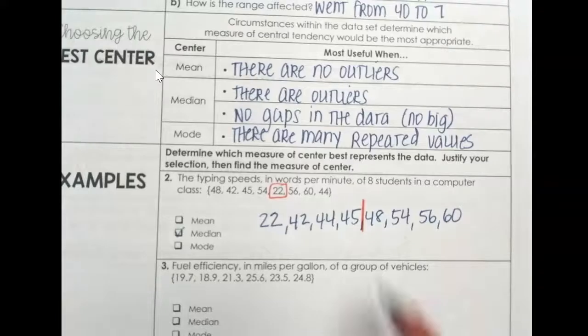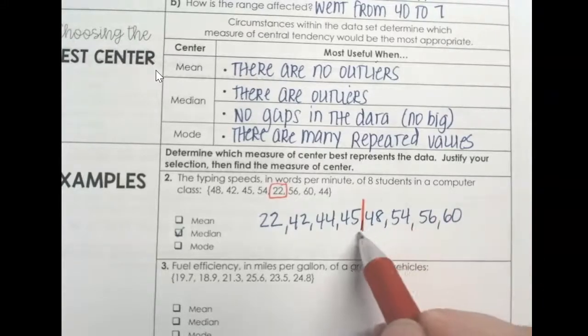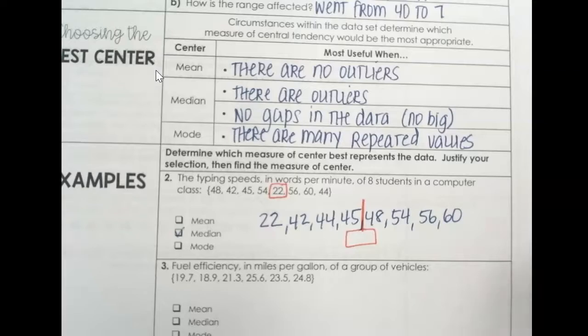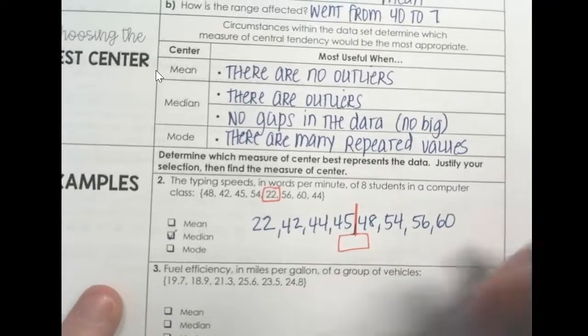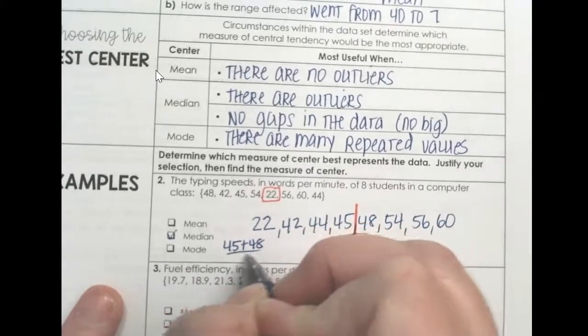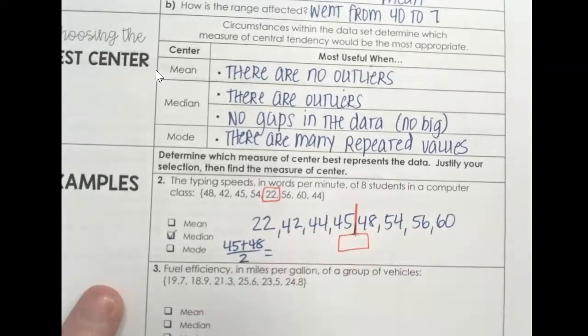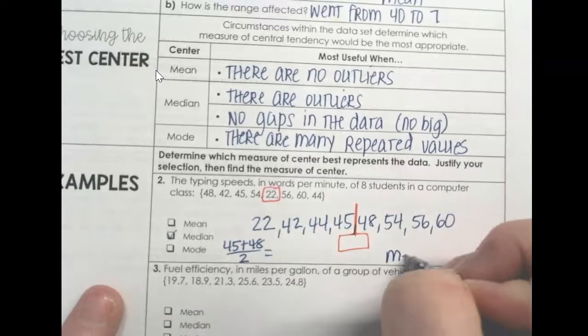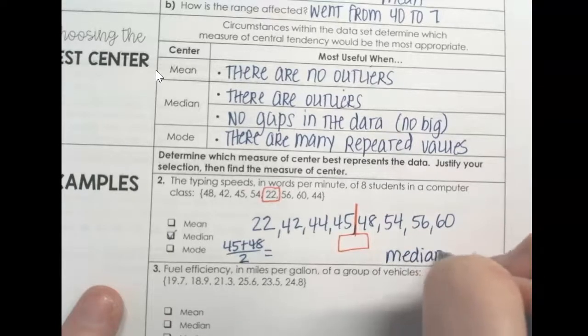So here's my middle right here. 1, 2, 3, 4. So I want to know what number is halfway between 45 and 48. So we can add 45 to 48 and divide by 2, and you'll get a median of 46.5.